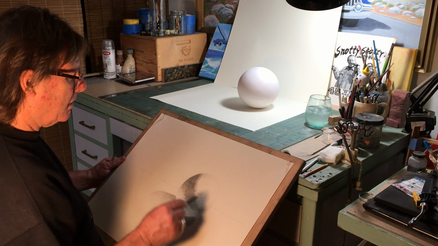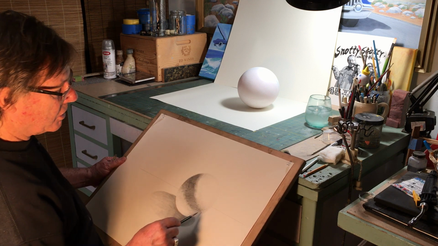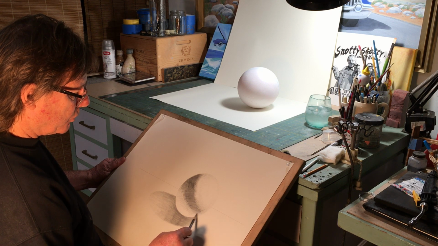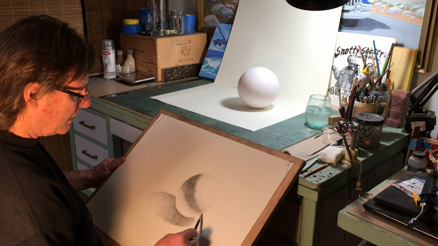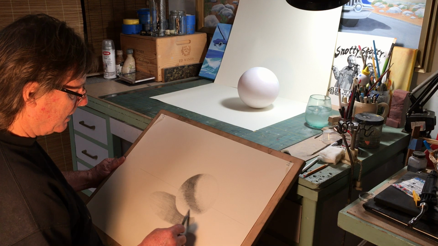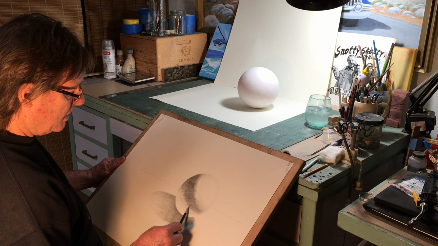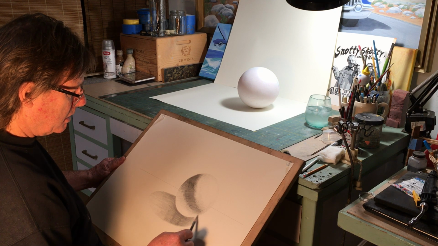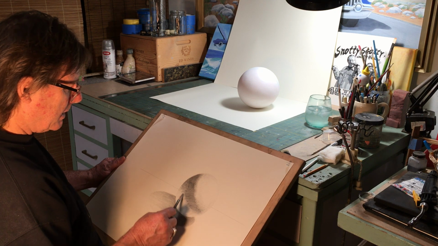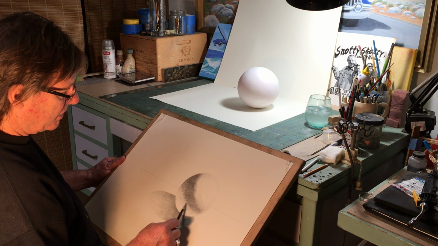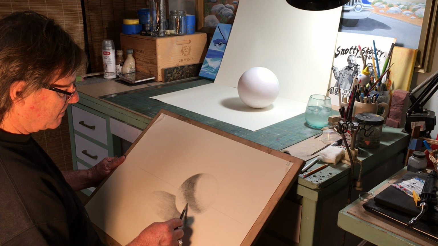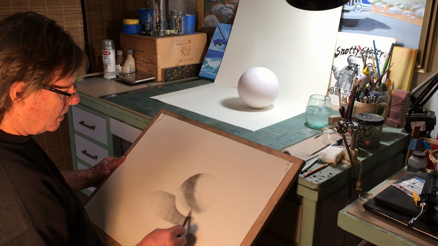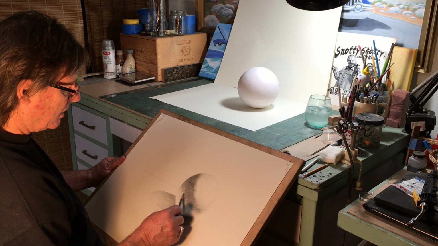The idea here is to lose your contour line. In our real world, we don't see contour lines surrounding everything that we're looking at. It's all defined by light and shadow. It's how we perceive our world. Okay, now I want to bring this transition down here a little more gracefully into that halftone, or down into that reflected light area.